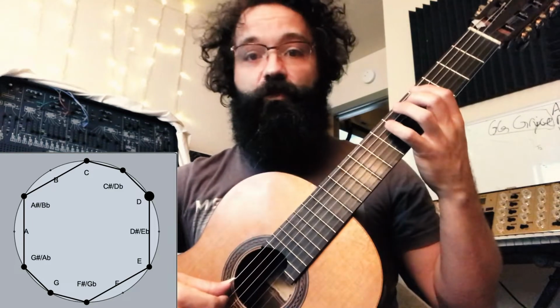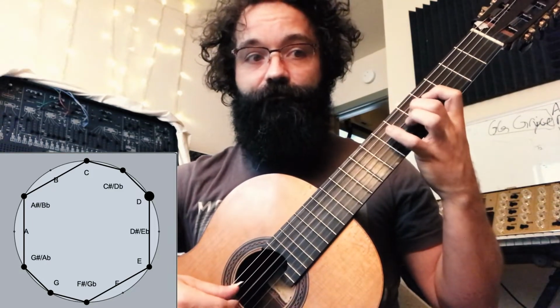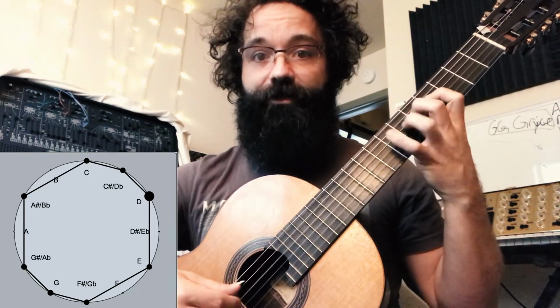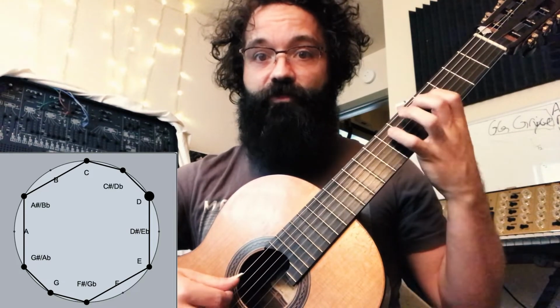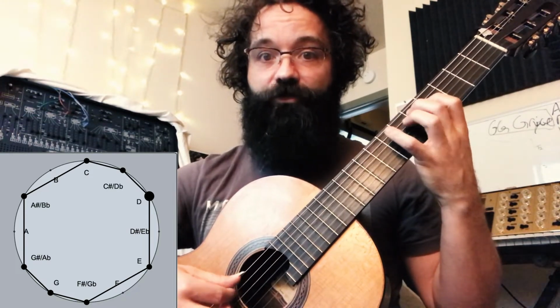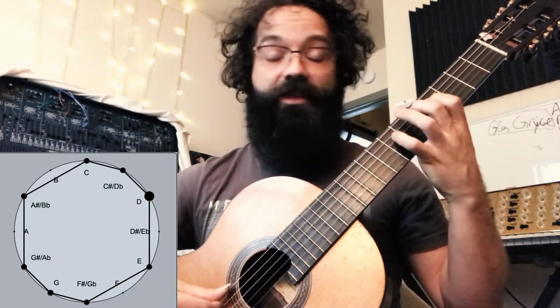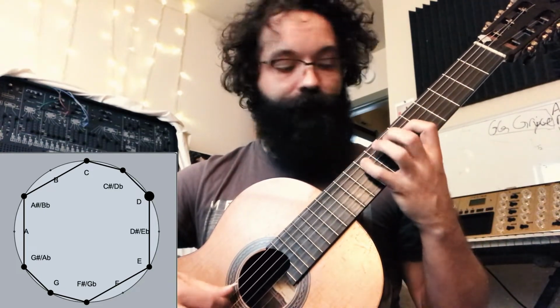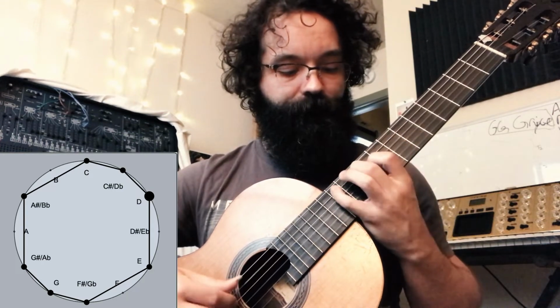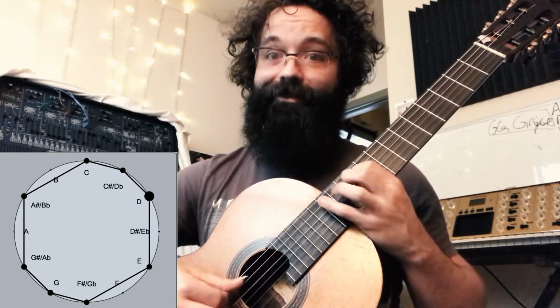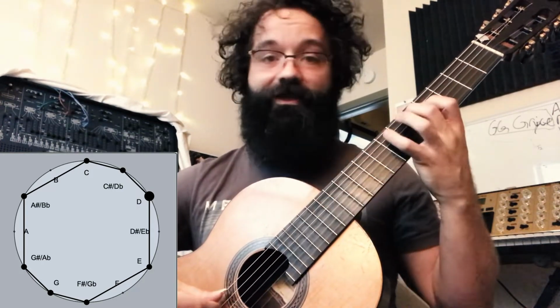So case in point, look. I'll just take, this is the scale. So I'm just going to take the first part, and if I scoot up 6 frets, that's the same scale. So I can transpose it. This is now the same collection of pitches as down here.